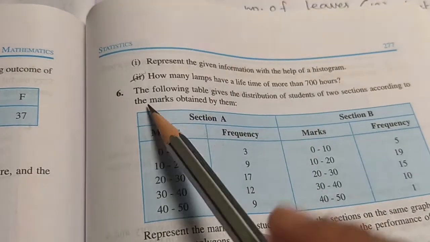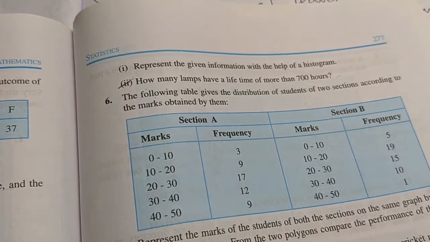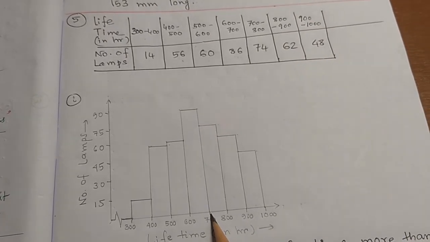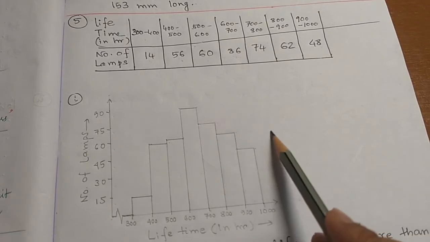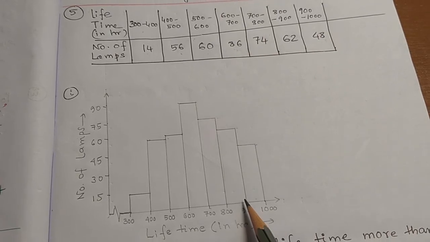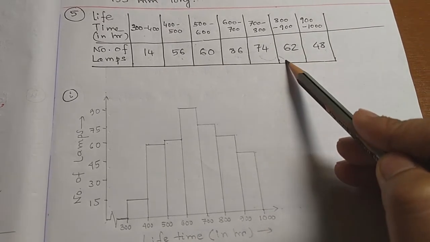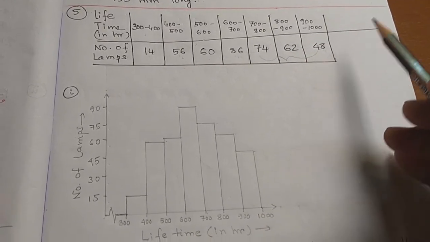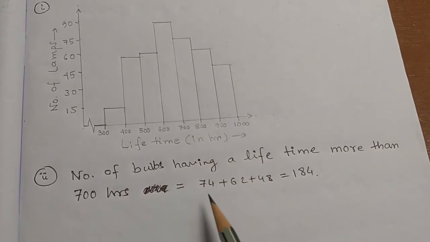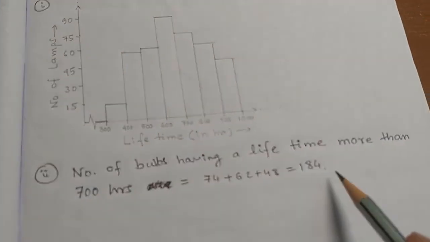Next, the second question was, how many lamps have a lifetime of more than 700 hours? You can see from the graph, this is 700 and these are the bulbs whose lifetime is greater than 700 hours. From the table also you can see these three categories are more than 700 hours. So the number of bulbs with a lifetime of more than 700 hours is 74 plus 62 plus 48, that is 184. That's our answer.